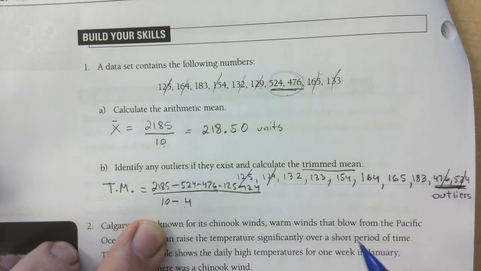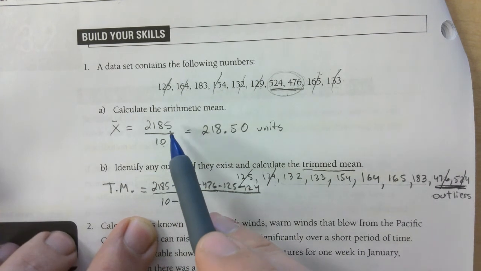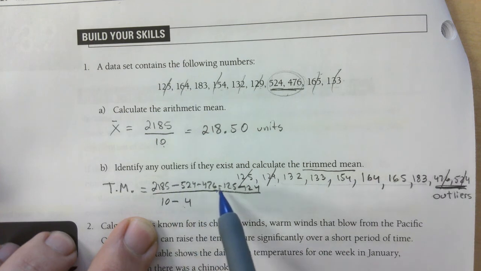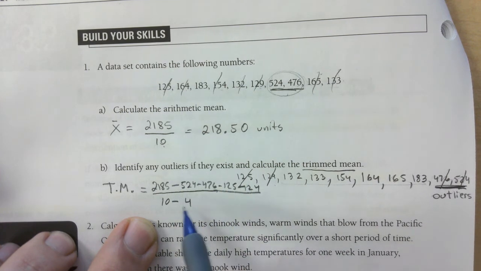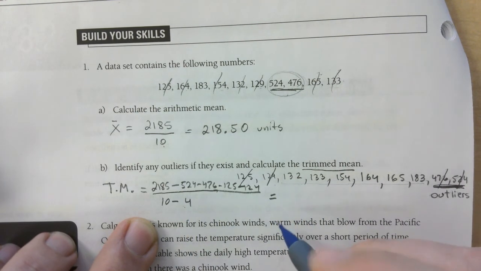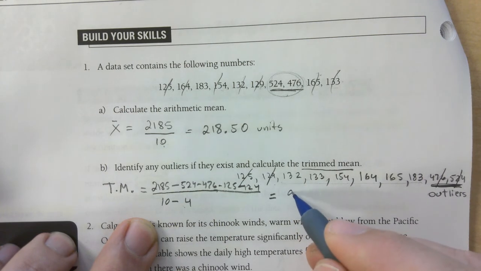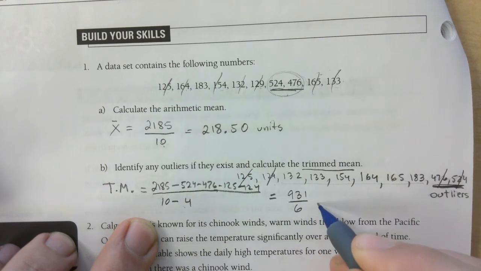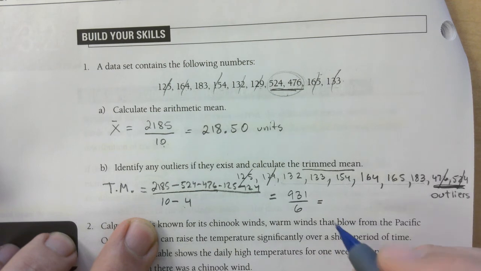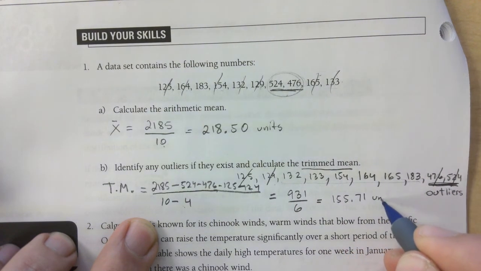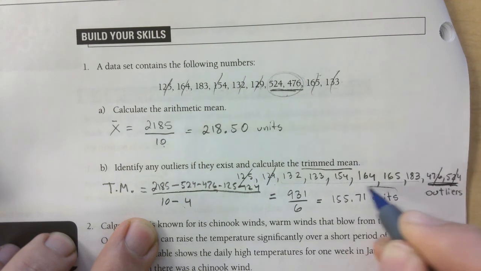Sorry. So basically I'm using the example above, right? Because you're removing these 4 values up here and you're removing 4 from the total number of numbers. So that gets you 931 over 6, which is 155.71 units. That's what we're after.